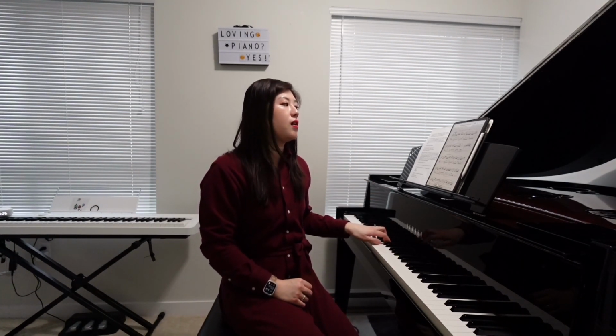Meanwhile, the left hand. We're using some finger pedal to indicate the bass.